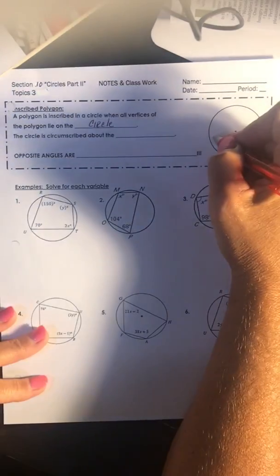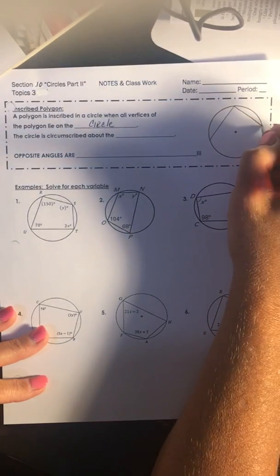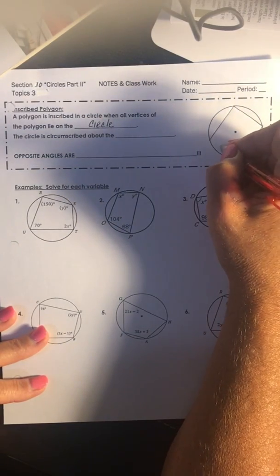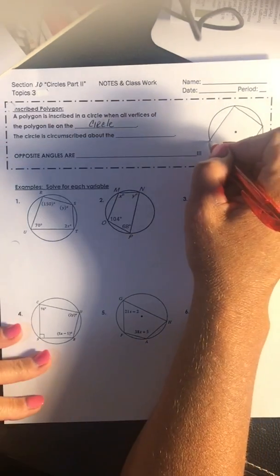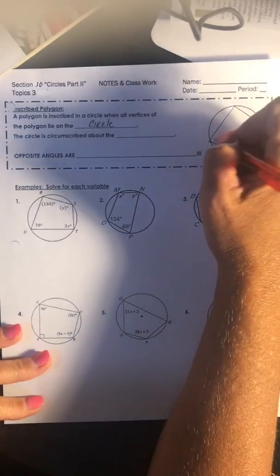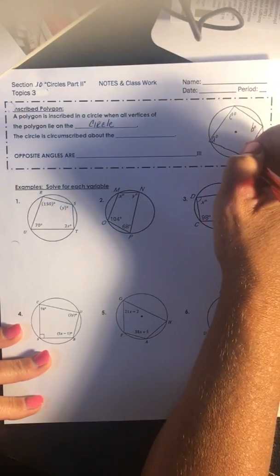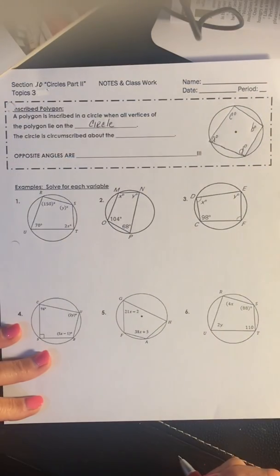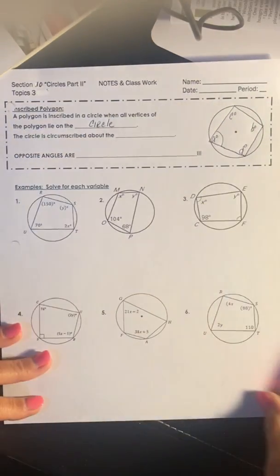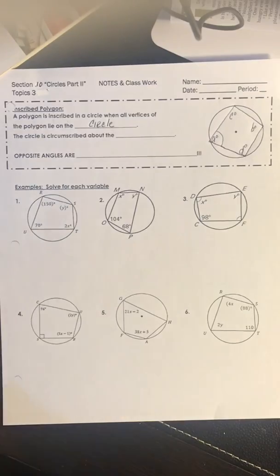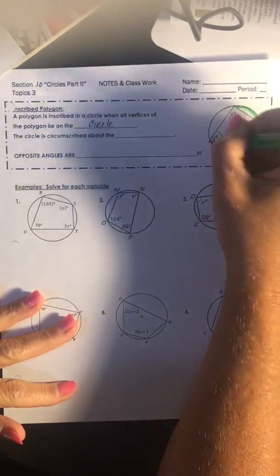So we're going to talk about a special polygon, a quadrilateral, four-sided. When you put a quadrilateral inside of the circle, we call that an inscribed polygon. This is angle A, angle B, angle C, and angle D. And don't forget that an inscribed angle, this angle, is half as big as its corresponding arc. And this arc corresponds with this angle.